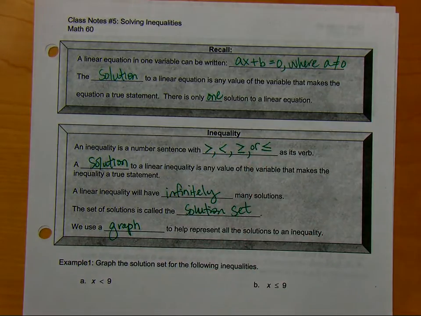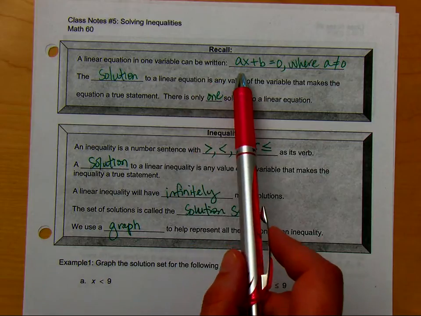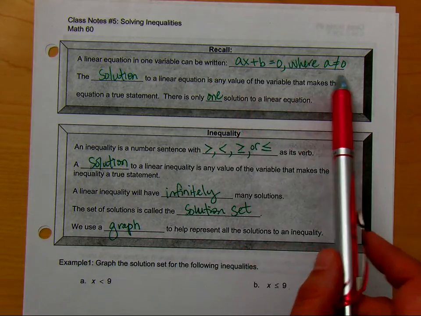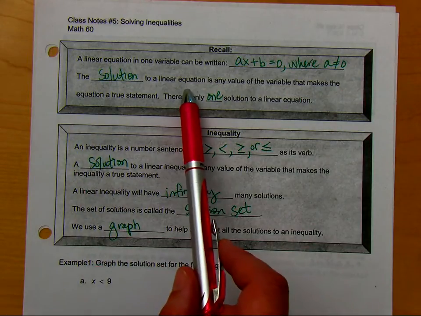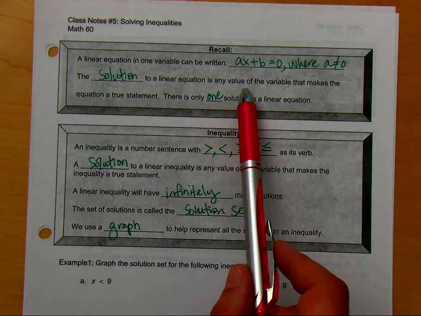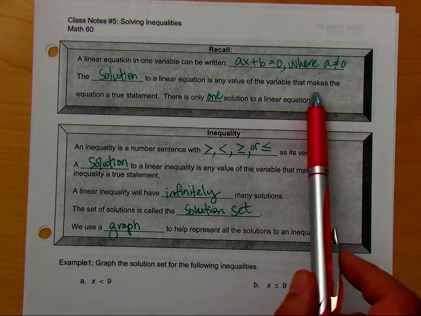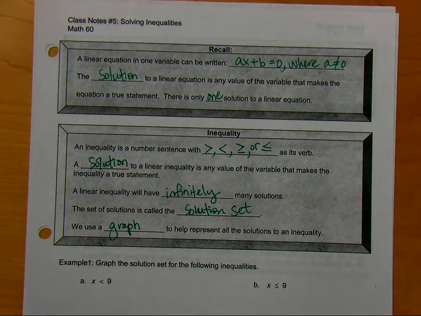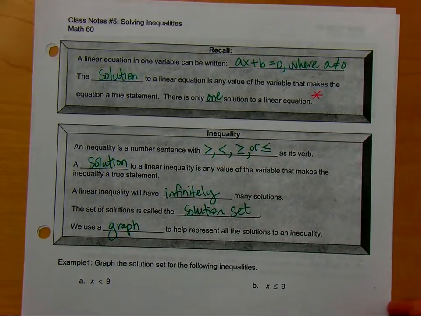So just to recap what we learned in the past, a linear equation in one variable can be written as ax plus b equals 0, where a does not equal 0. And the solution to a linear equation is any value of a variable that makes the equation true. There is only one solution to a linear equation. I'm actually going to put an asterisk here. That is not necessarily true.